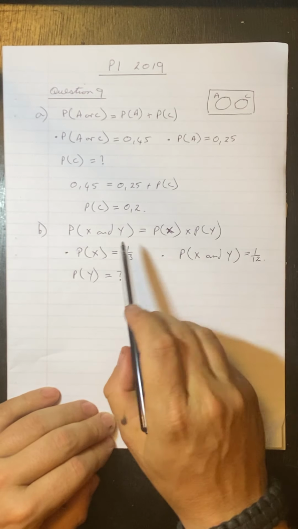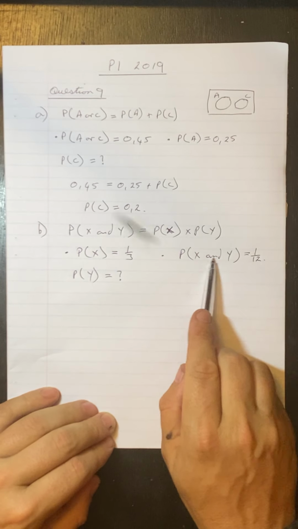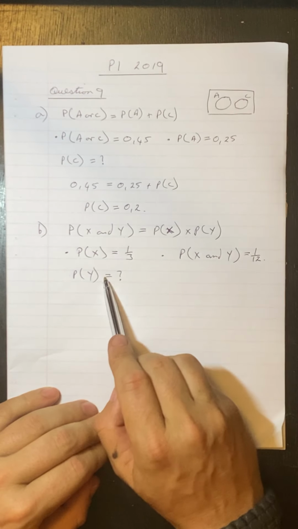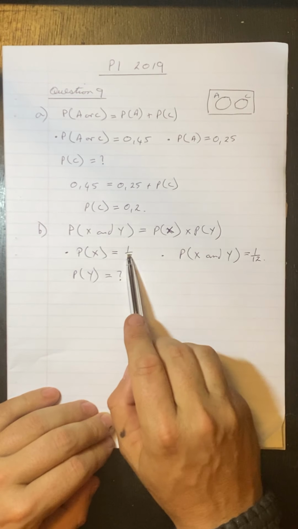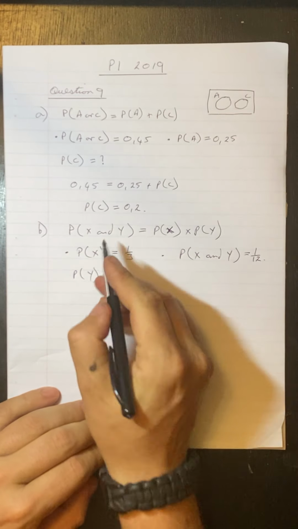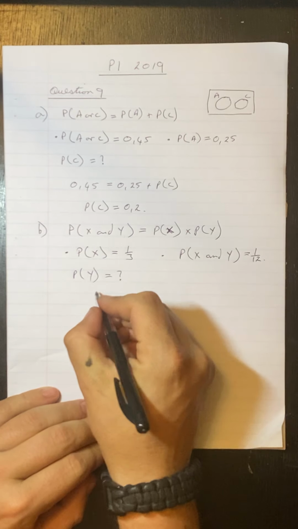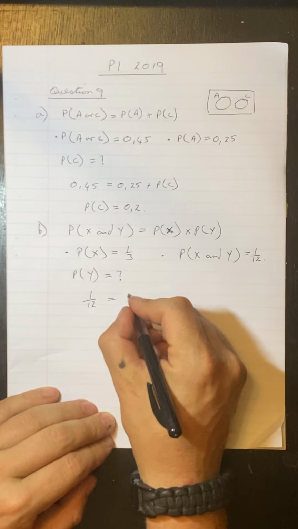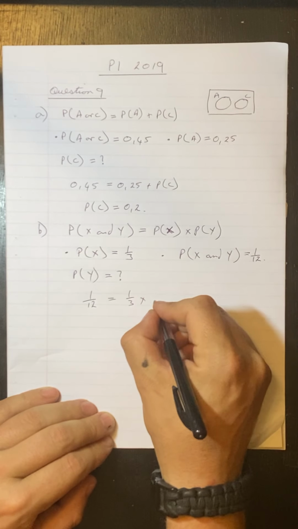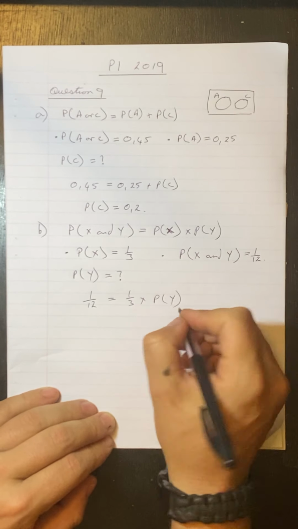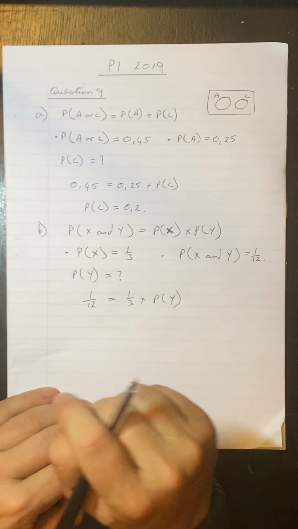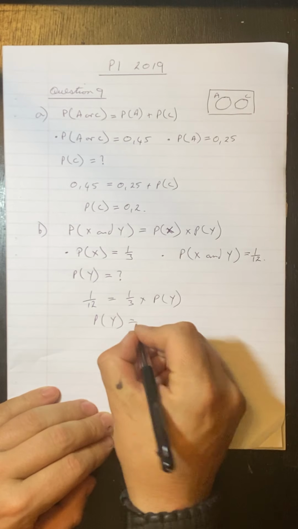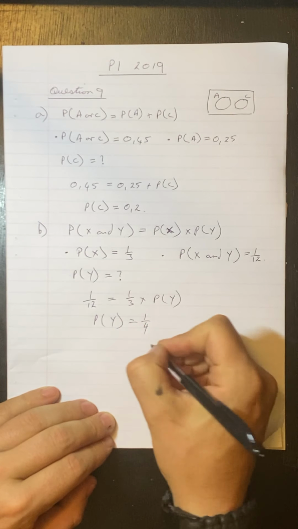So again, the probability of X and Y, I have it. The probability of X, I have it. The probability of Y, that's what we want to calculate. So just substitute these in here and then you can solve for that. The probability of X and Y is 1/12 equals the probability of X, 1/3, multiplied by the probability of Y. Divide both sides by 1/3, so you get the probability of Y is equal to 1/4.